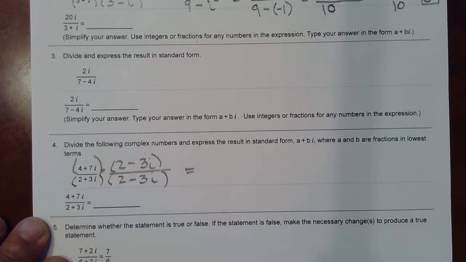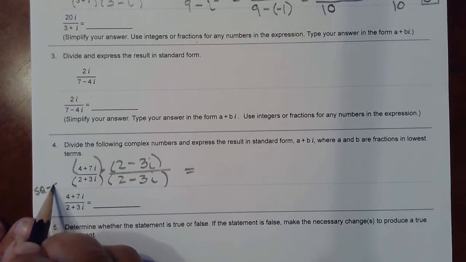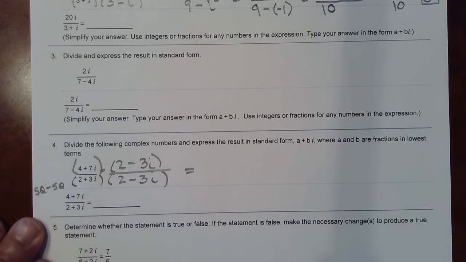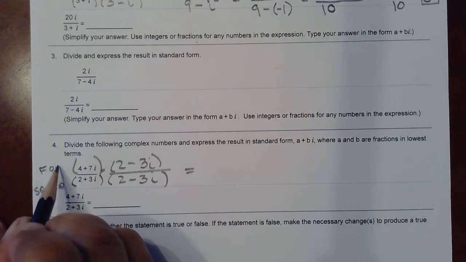Okay, so in this problem, you jump up a level because not only are you going to FOIL on the bottom, but you're also going to FOIL on the top. That's because you have a binomial here and a binomial here. Binomials being multiplied call for FOILing. It's just that on the bottom, you have a shortcut available, whereas on the top, you do not. You will have to do full-blown FOILing.